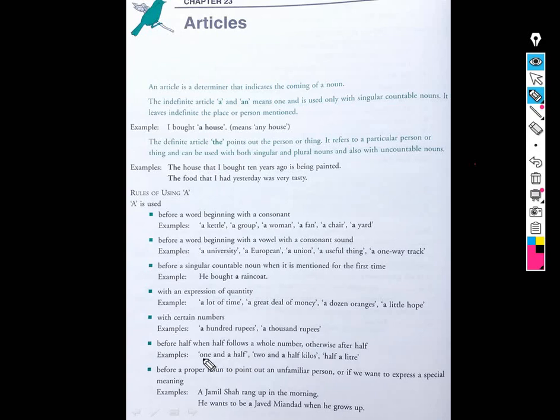Half से पहले 1 आया हुआ है, that is whole number, यानी कि डेढ़. 1 and a half यानी डेढ़, एक और एक आधा. तो जहाँ पे इससे पहले होल नंबर आया हुआ होगा, then we will use a before half. Okay, a half, 1 and a half, 2 and a half, 2 and a half kilo, अढ़ाई kilo.